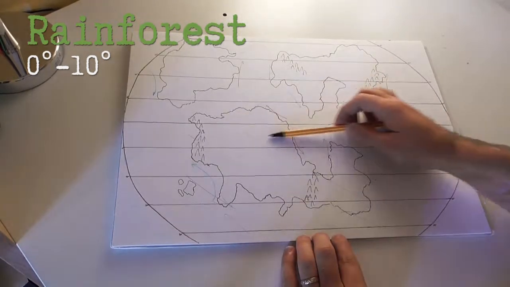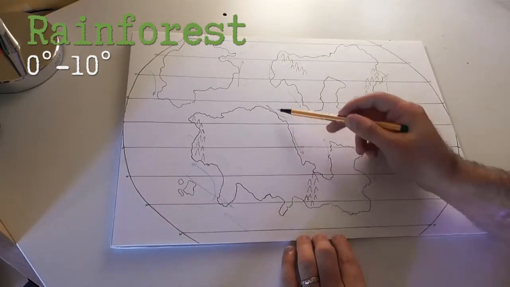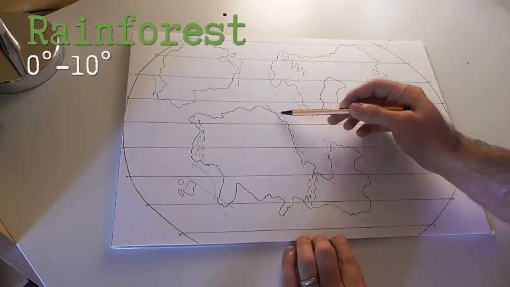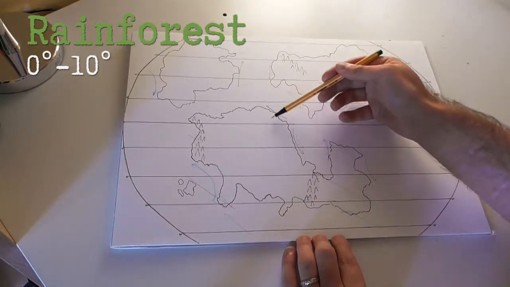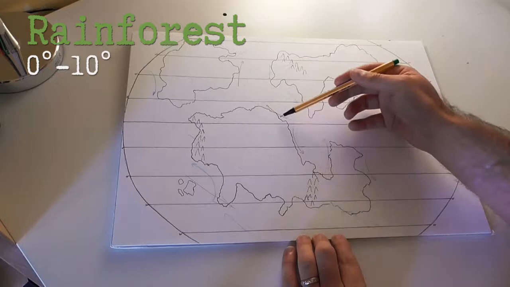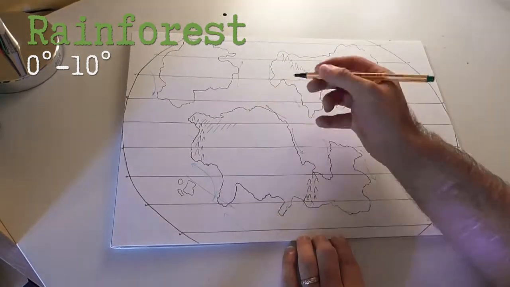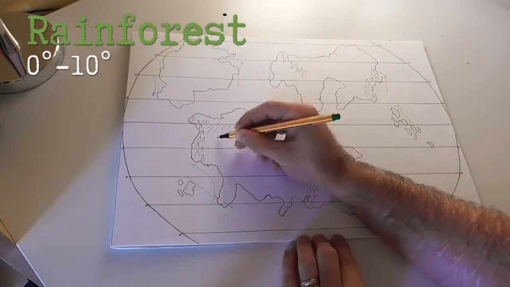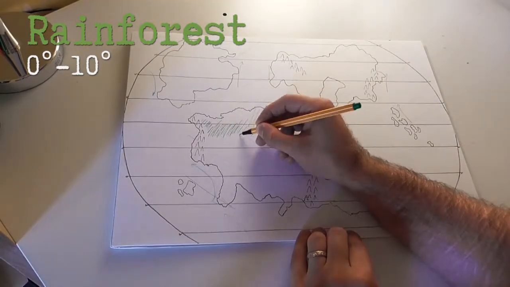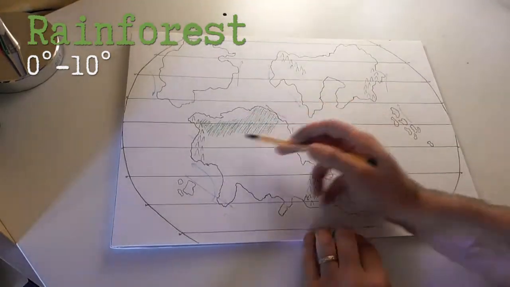And so obviously this part of the world should be rainforest, because it's around the equator, and here on this side we have warm ocean currents and onshore wind. So it can go all the way along the coast here, at least. So that's where we have a rainforest.